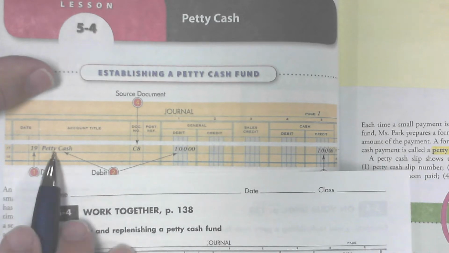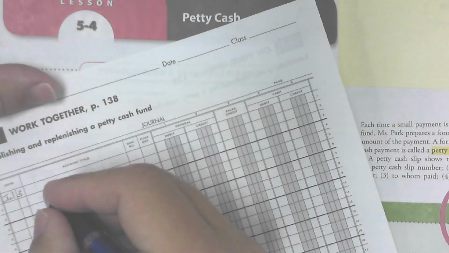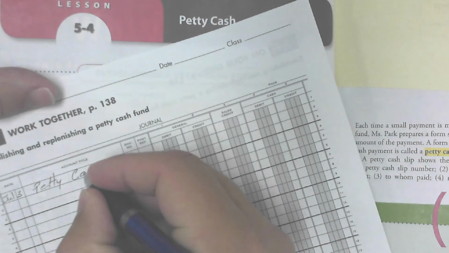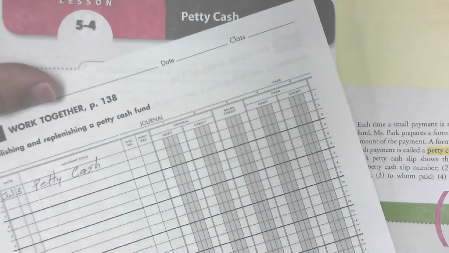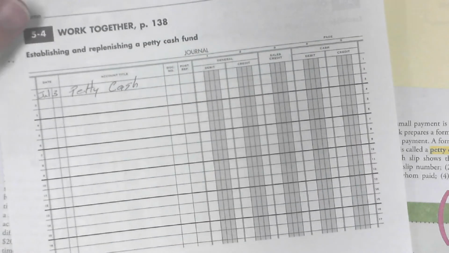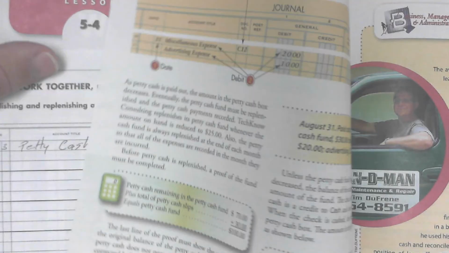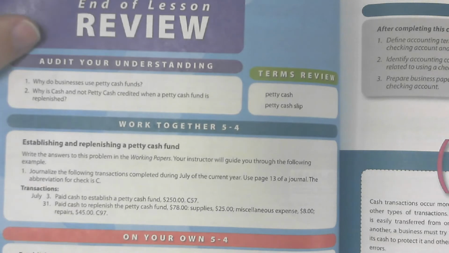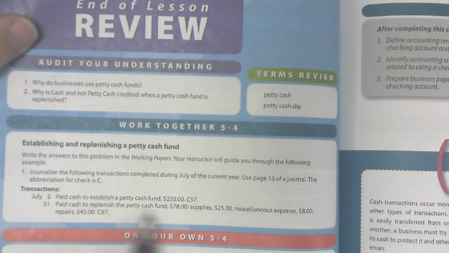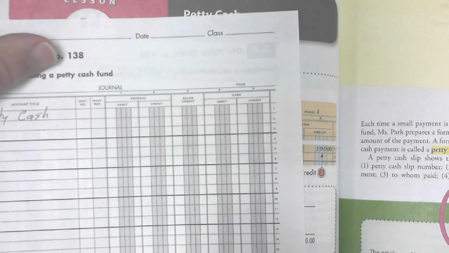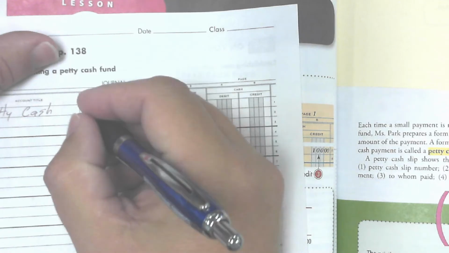Just like in the book, it says petty cash. It's okay at 99, right? Yeah, 99 in the workbook and 134 in the textbook. So our document was a check. I don't remember it having a check number. Oh, check 57. So that's our document number, C57.